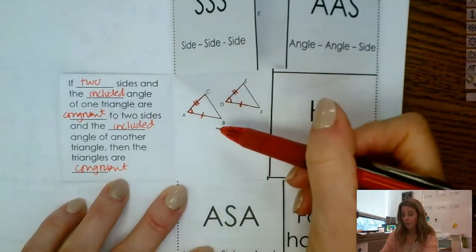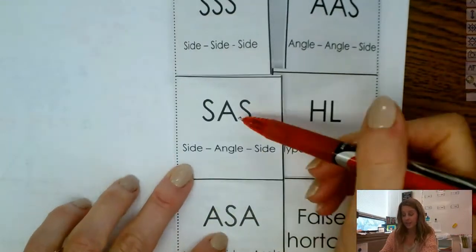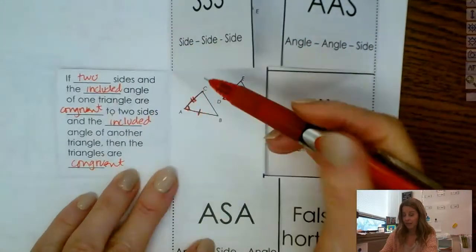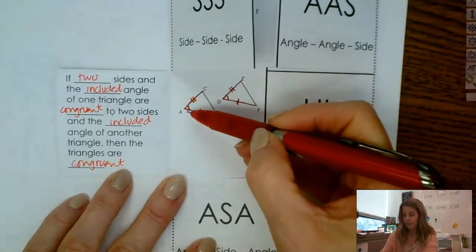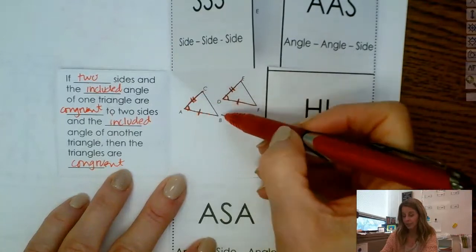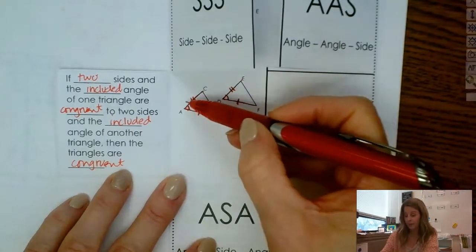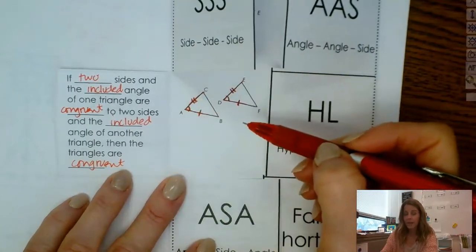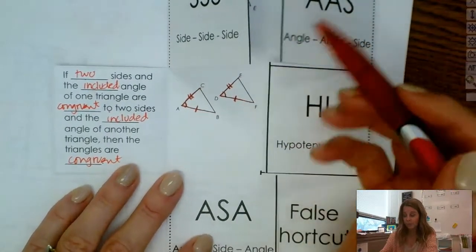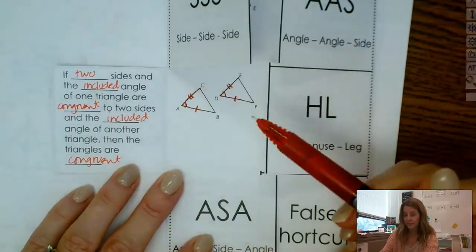So in order for us to use this SAS, I must have the two sides and the included angle. I can't have the two sides and then angle B over here, or I can't have the two sides and angle C. And the reason for that is what we talked about earlier for SSS.